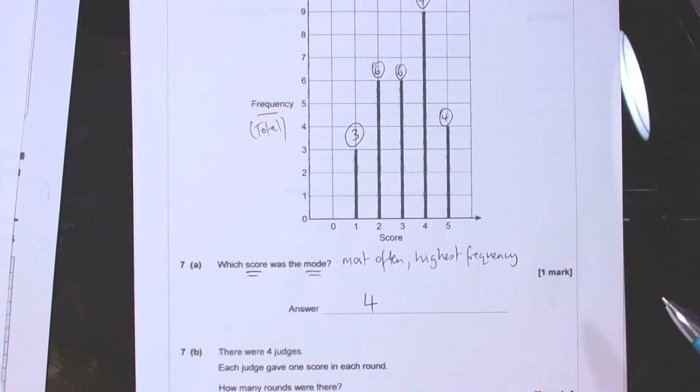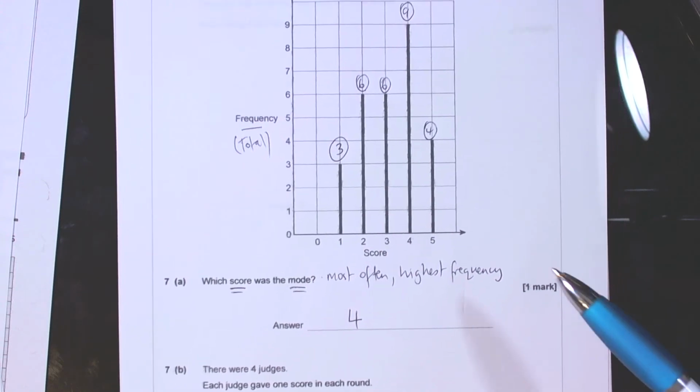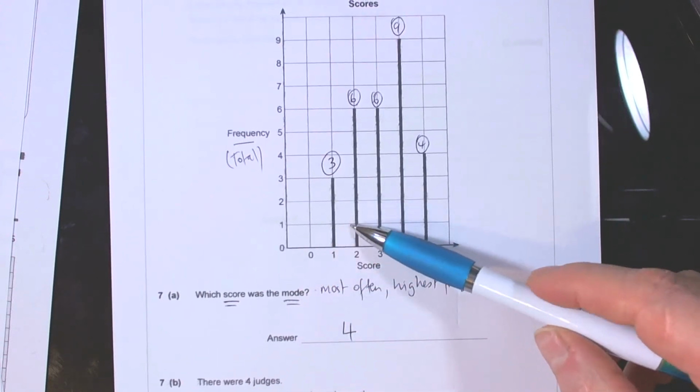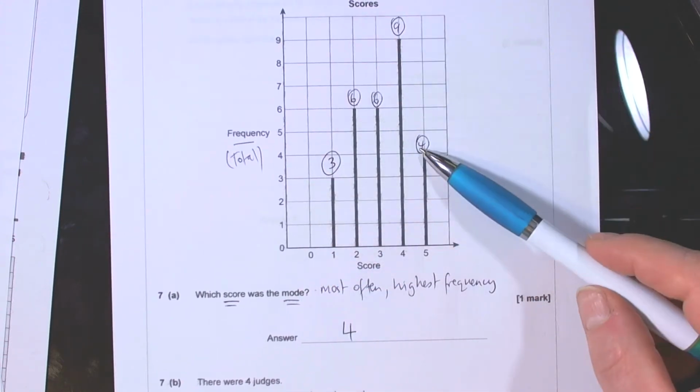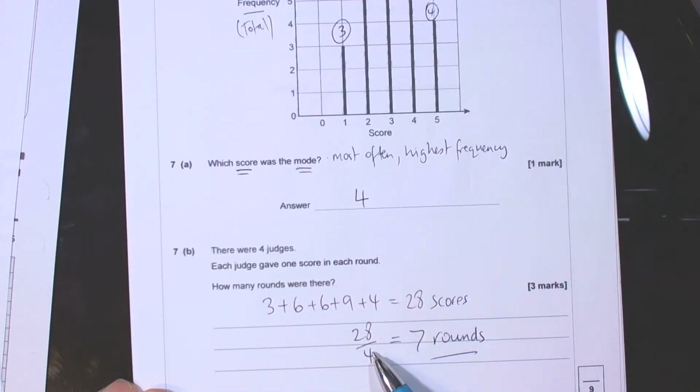Okay, so that's how that question could have been done, because we recognise from the bar line graph that there were 28 scores given altogether, and because there were 4 judges giving scores, we divide that by 4, and we get that there were 7 rounds.